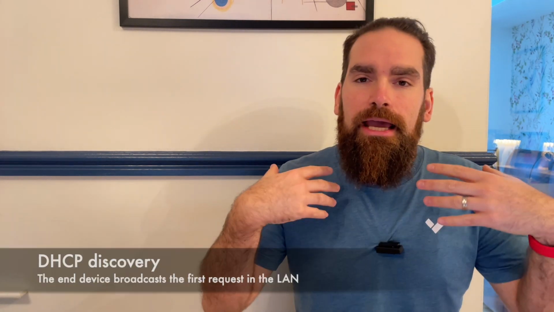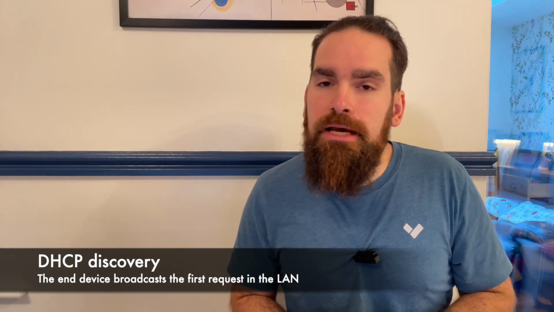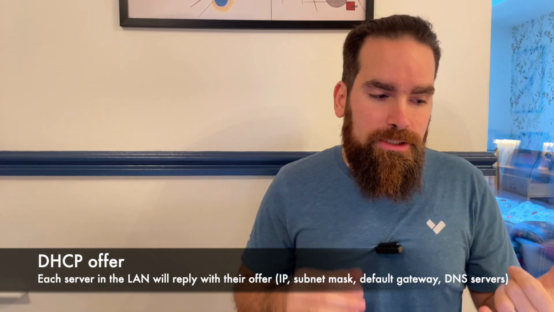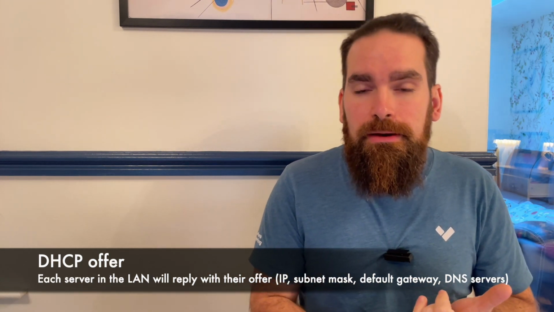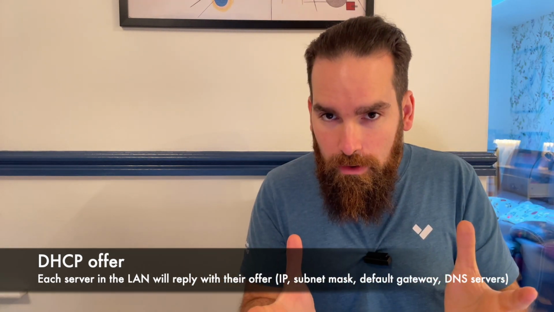It will then send a discovery message saying, hey, I'm here, can I have an IP address? And then any local DHCP servers will reply with their offers, sending information not just about the IP address, but also the subnet mask. So that defines the size of the network. Default gateway.